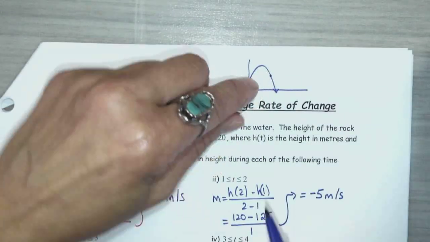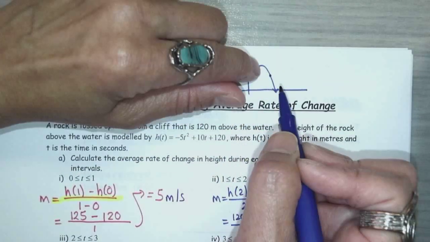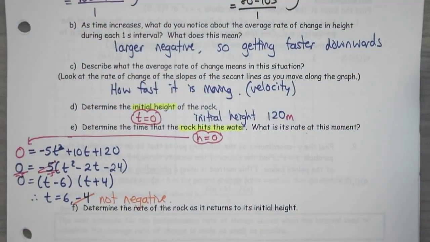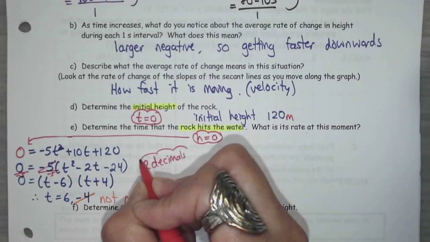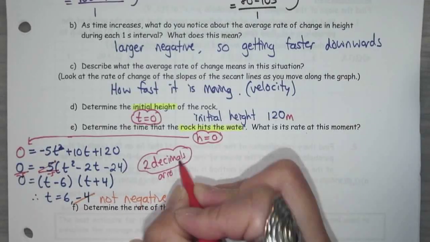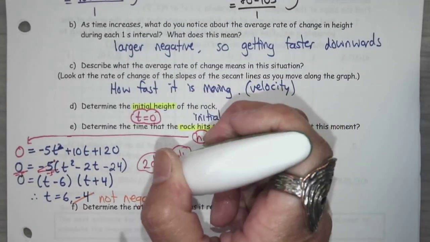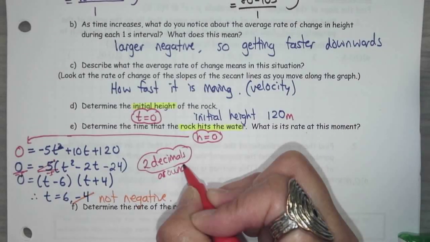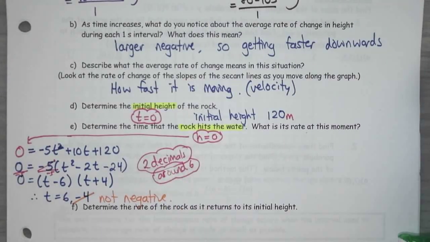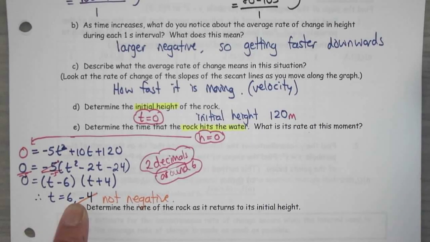So if this is 6, I'm going to take 2 little points beside 6. So let's do 2 decimal places around 6. We're going to take 6, but we're going to do 2 decimal places before and 2 decimal places after it. So it's very close. We're trying to make it as close as possible for a secant line. I'm not going to take like 20 and -2 or something.